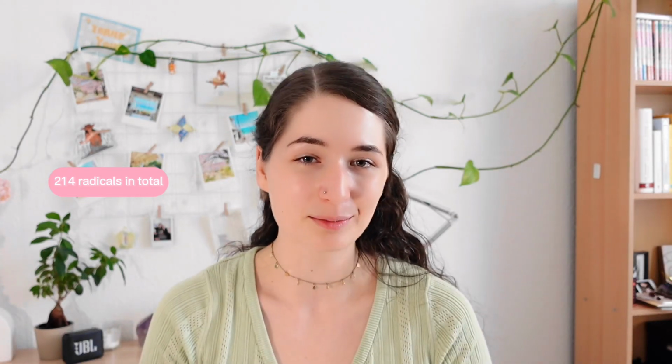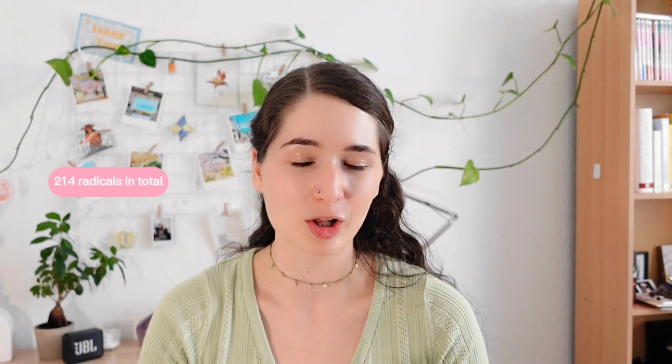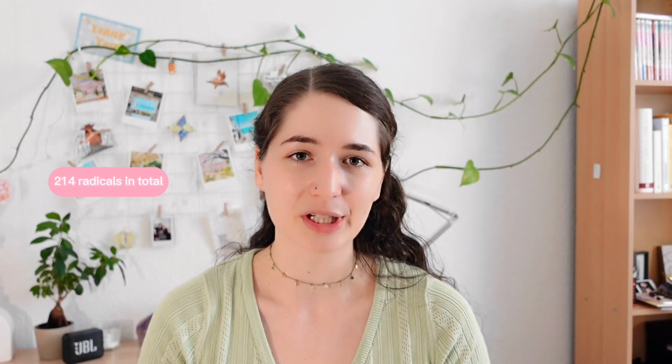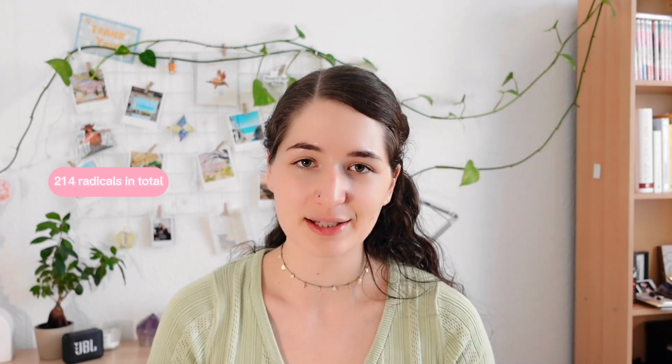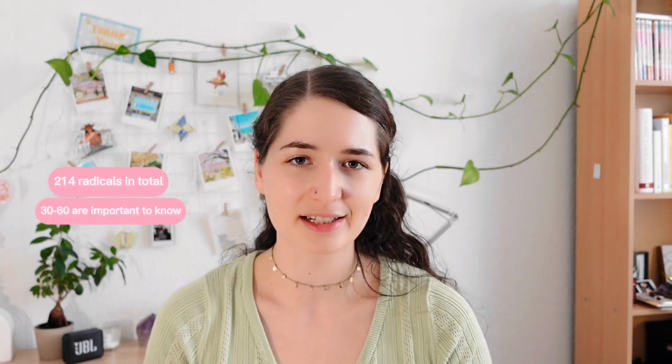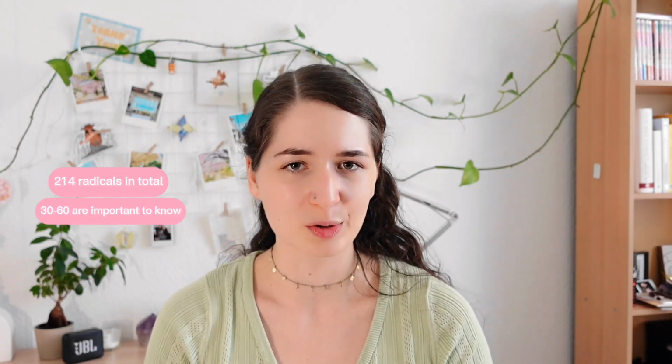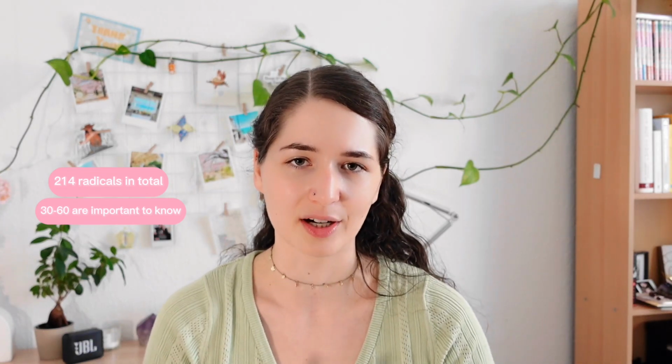There are 214 radicals in total, but fortunately they aren't all part of today's Japanese, so we don't have to learn all of them. And depending on which level of Japanese you're actually studying, it's said that 30 to 60 radicals are a good amount to know to deconstruct the kanji that you're studying.